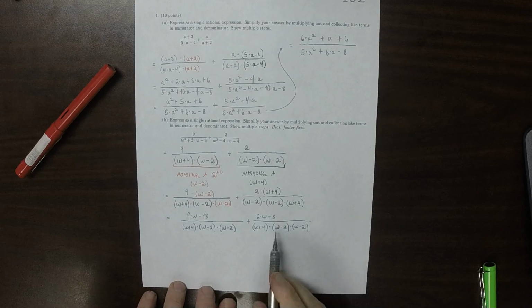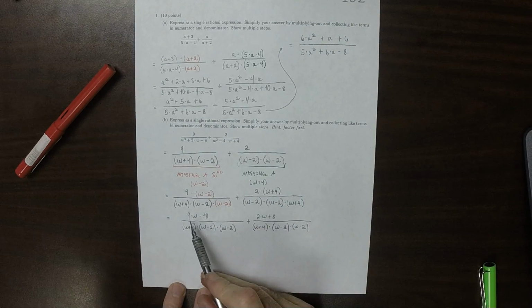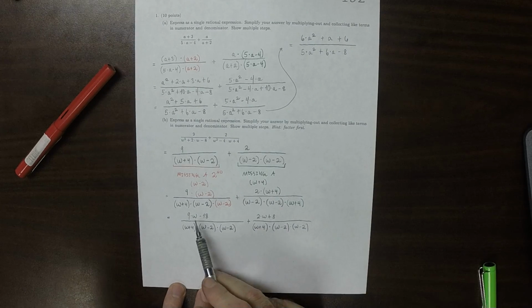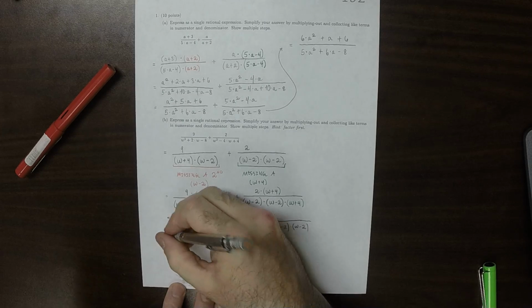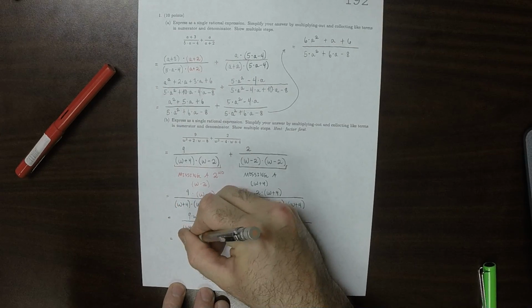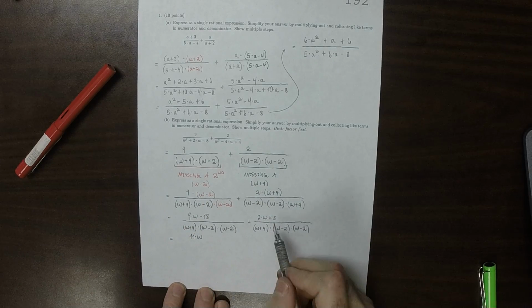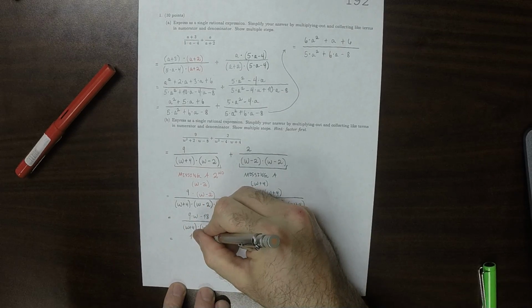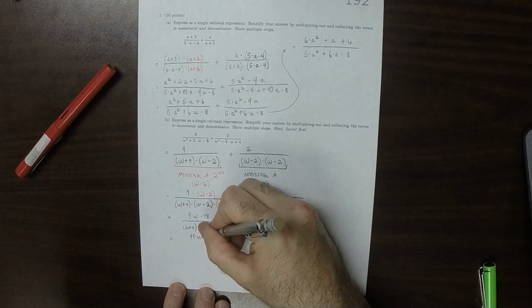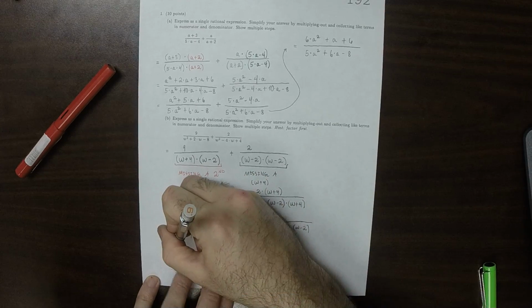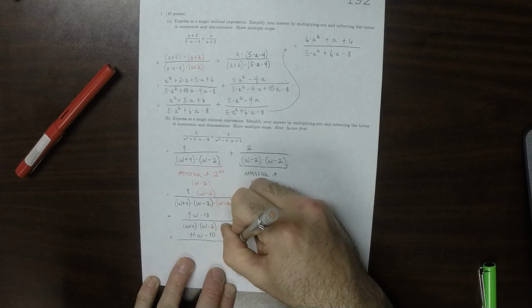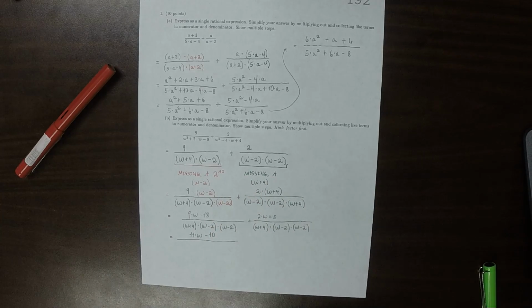So now we can add numerators together, because the denominators are the same. So 9W plus 2W is 11W. And then negative 18 units plus 8 units is negative 10. Good. So now all over that.